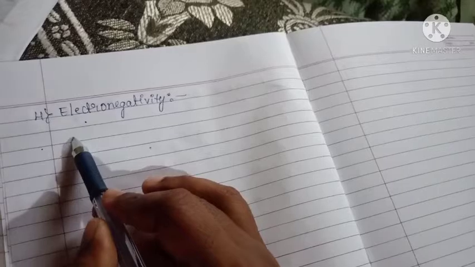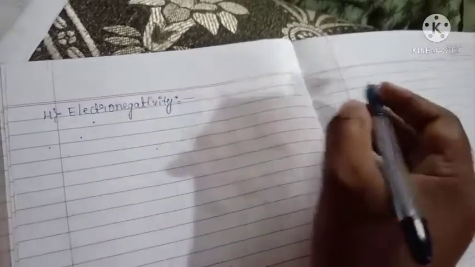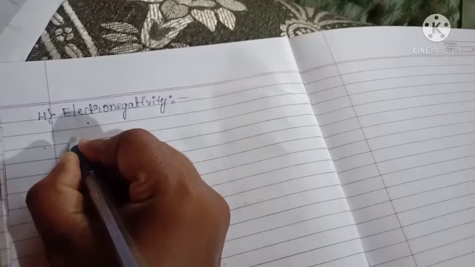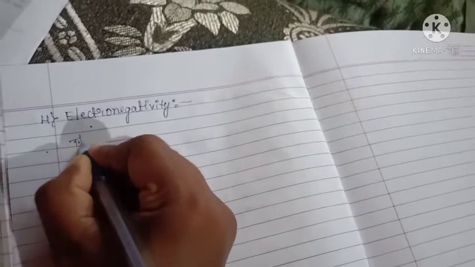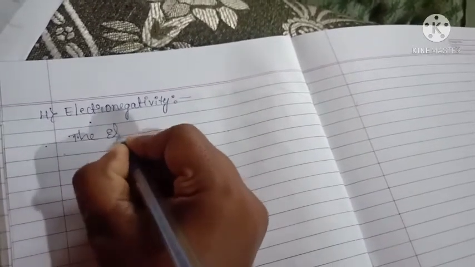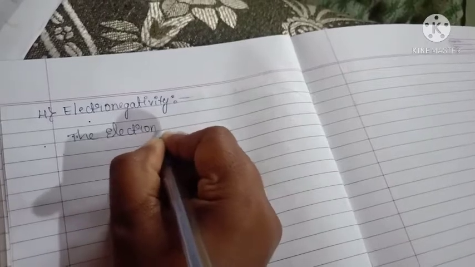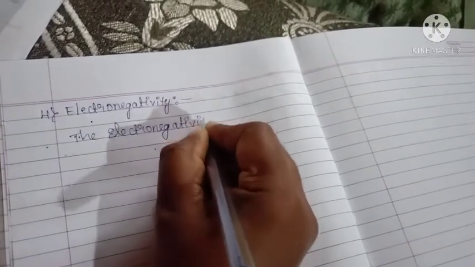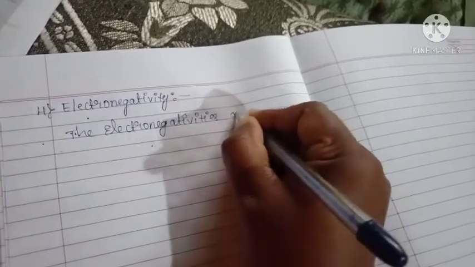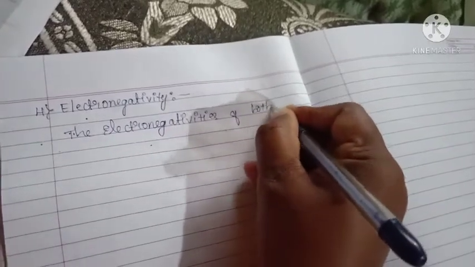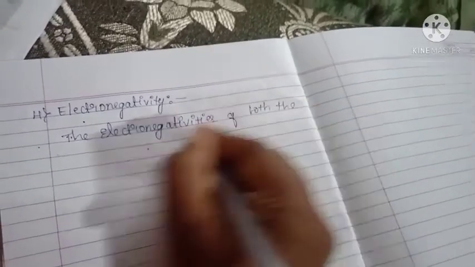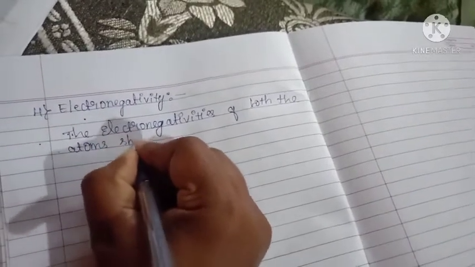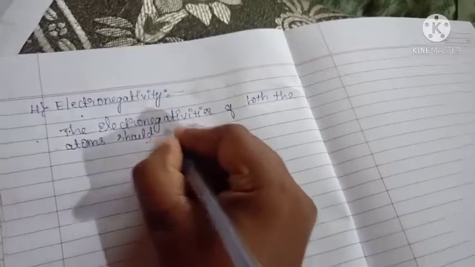That is called electronegativity. How does electronegativity affect the covalent bond? The electronegativities of both the atoms should be high.